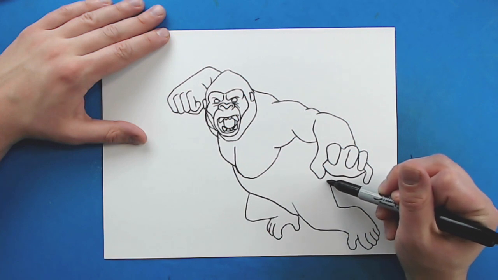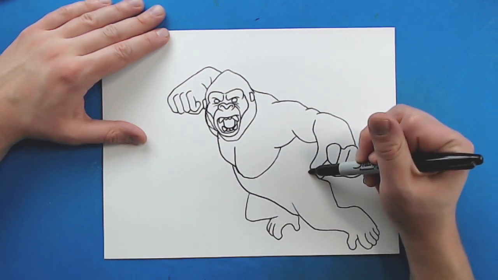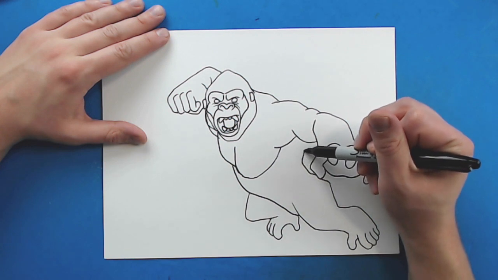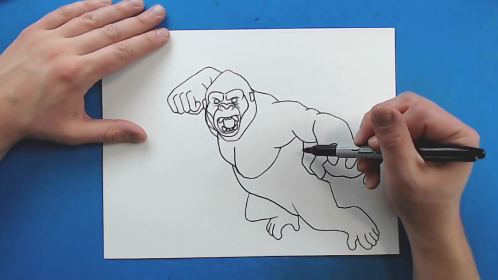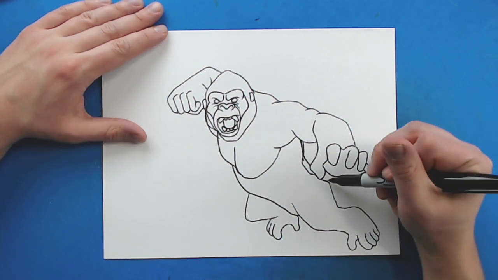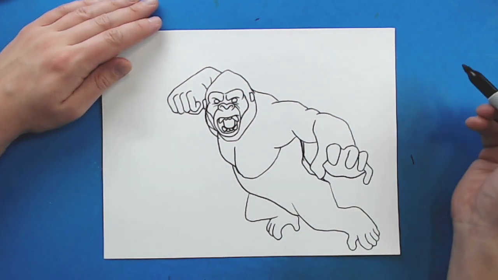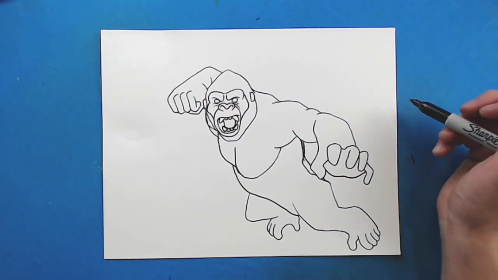Then I'm going to take this line, I'm just going to kind of curve this into the hand. Go in a little bit, and then I'm going to curve out, and then kind of come back up into here. Just to kind of show the body's twist, and we'll make this a little bit bigger over here. Going to connect it to there. Okay, so here's our basic drawing of King Kong in his action pose.